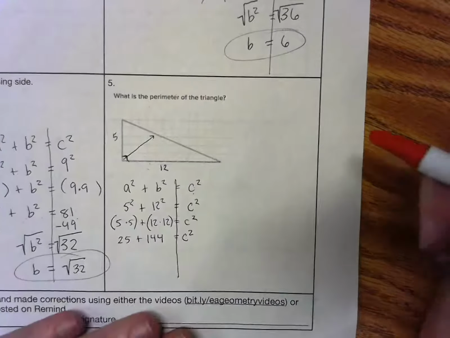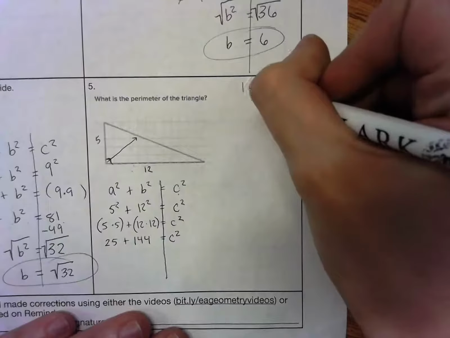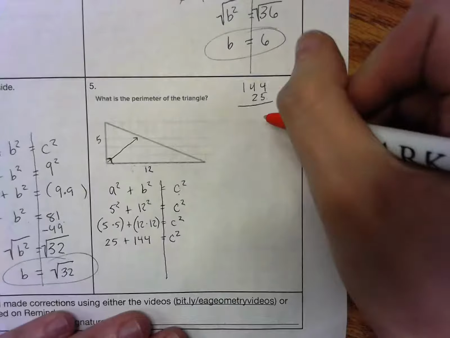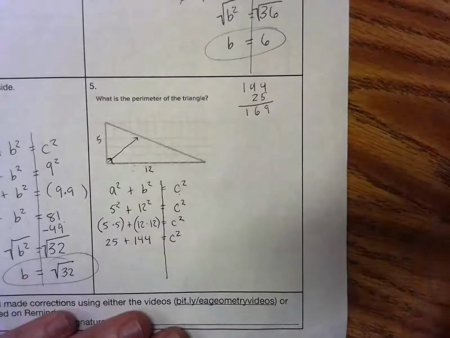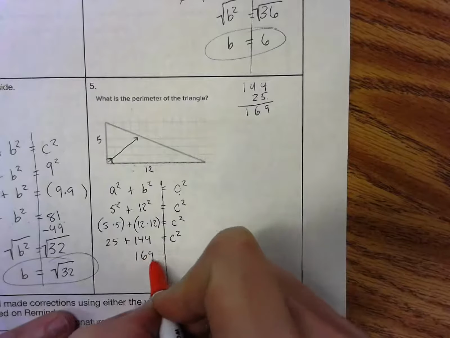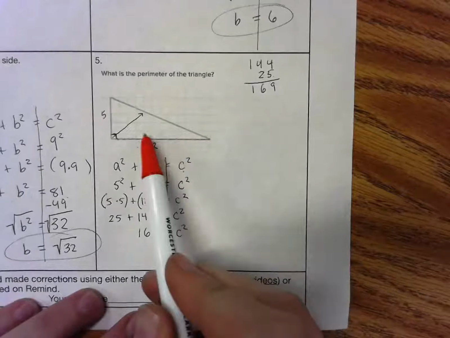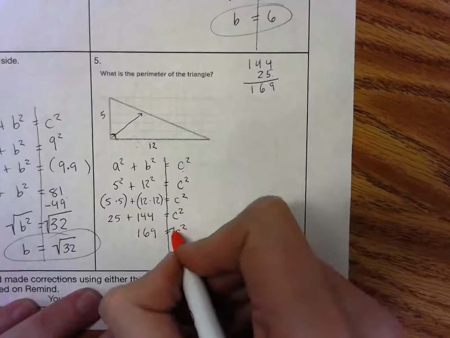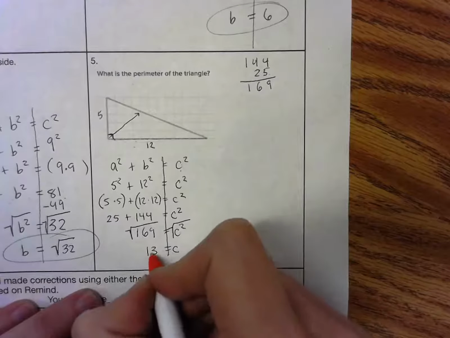25 plus 144, I'm going to go ahead and do over here. 144 and 25. 4 plus 5 would be 9. 4 plus 2 would be 6, and carry down the 169. So that's c squared. To solve for c, which is my missing side, I need to take the square root of both sides, and I'm left with c is 13.